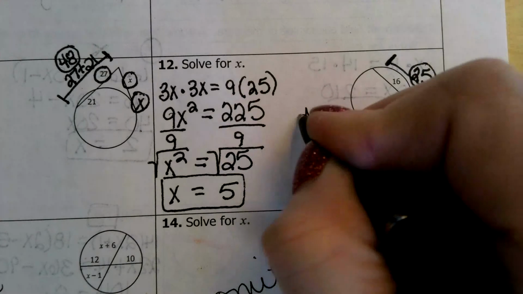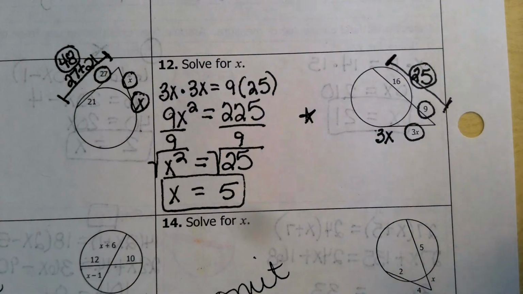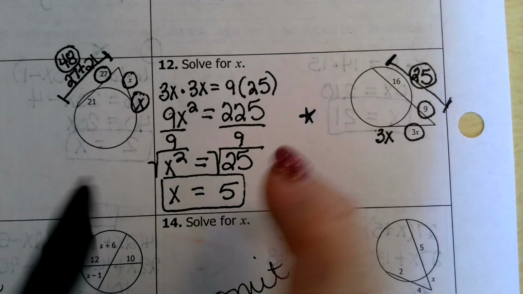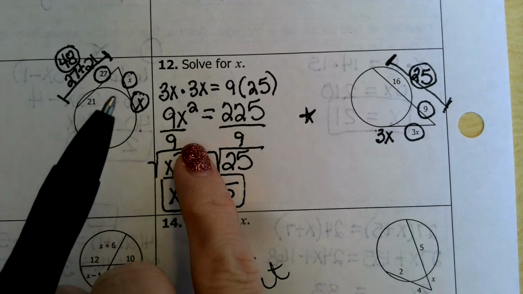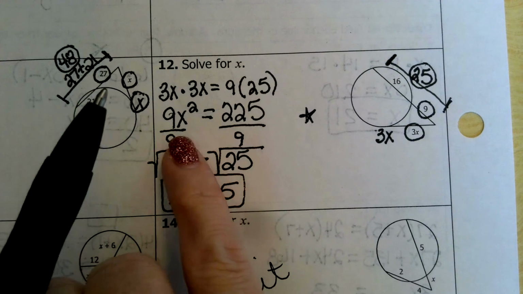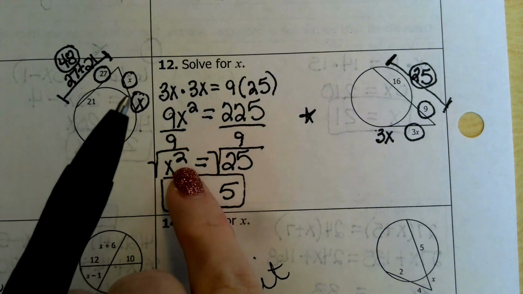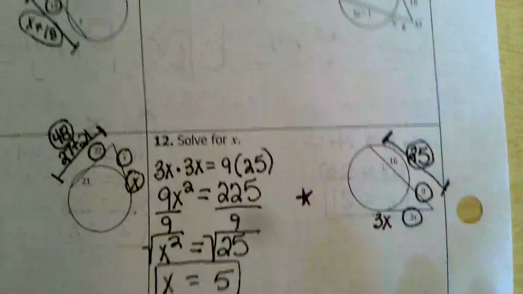All right, you will see problems like this, one problem like that in your worksheet. So be sure you come back to this one and look at it. Pay attention to how I wrote this twice and I multiplied it together, and then pay attention that I had to divide by the number in front and then square root it. Okay.